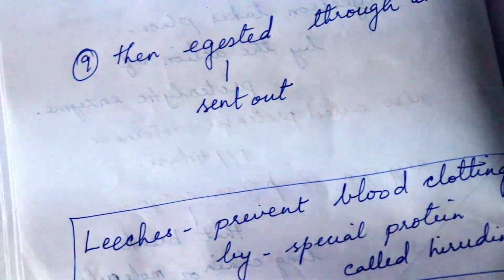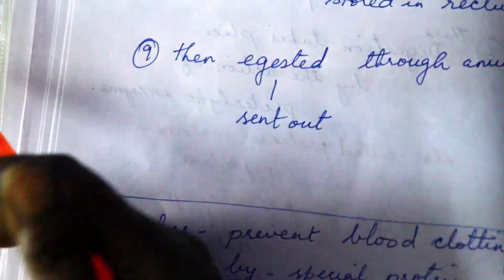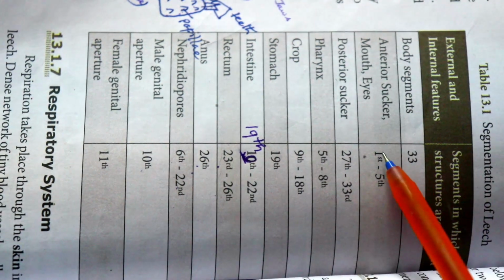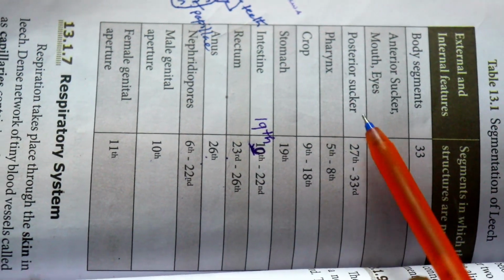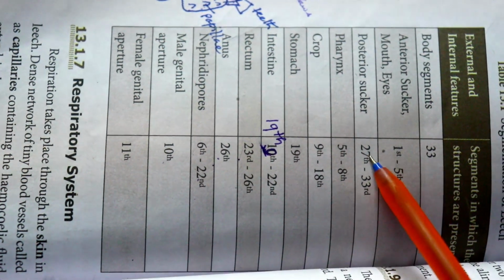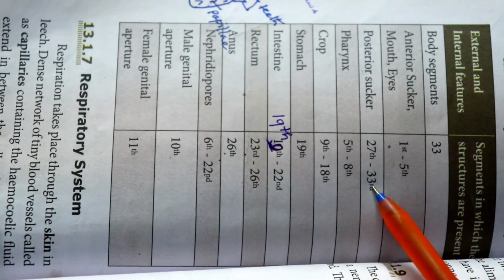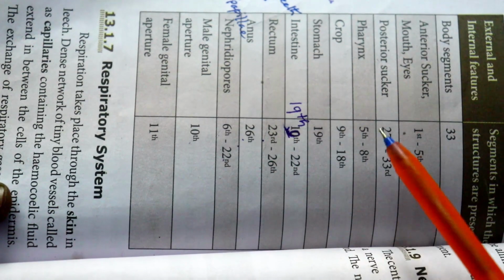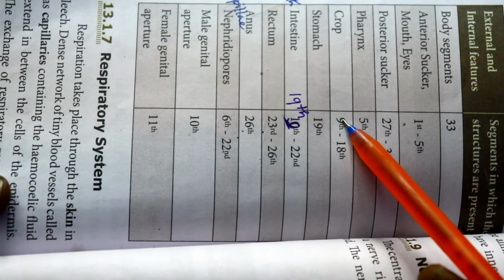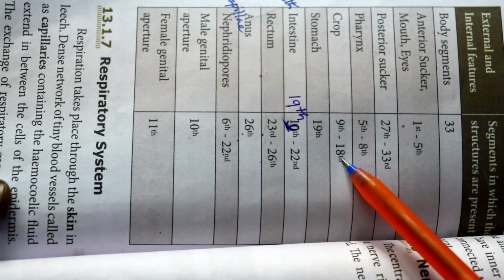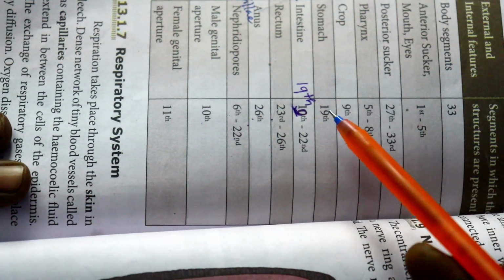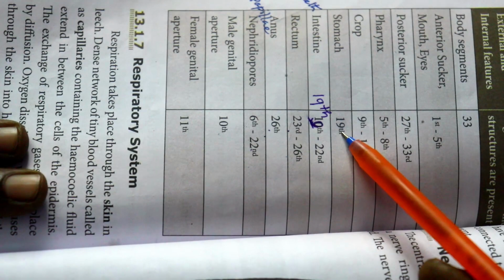Coming to the segmentation of the leech, just go through, we will see. Body segments, 33 segments. Anterior sucker, mouth and eyes, 1 to 5. Posterior sucker, remember, 27th to 33rd. Pharynx, 5th segment to 8th segment. Crop, from 9th to 18th segment. Children, how many crop chambers? 10, isn't it? So stomach is the next chamber, that is the 19th chamber.